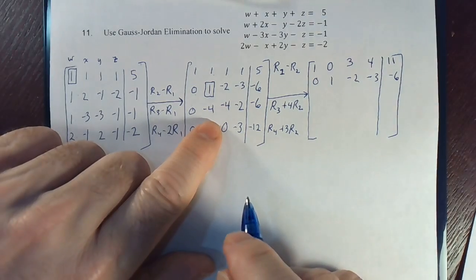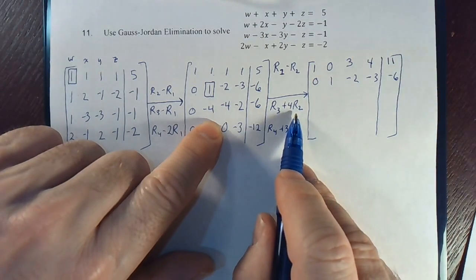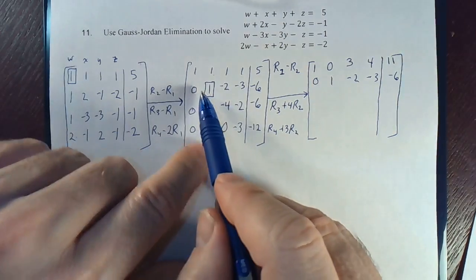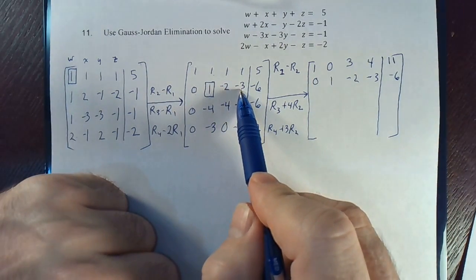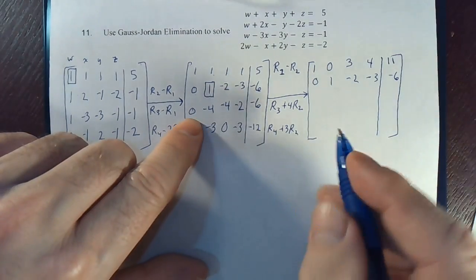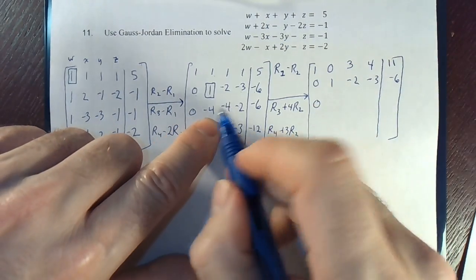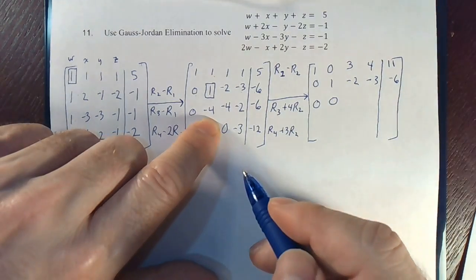Go down to row 3. We're adding 4 times row 2 into this. 4 times row 2 would be a 0, 4, negative 8, negative 12, negative 24. We're adding that into this row. So 0 and 0 is 0. Negative 4 plus 4 times 1 gives us a 0 as well.